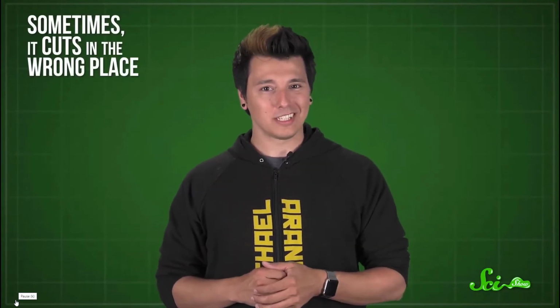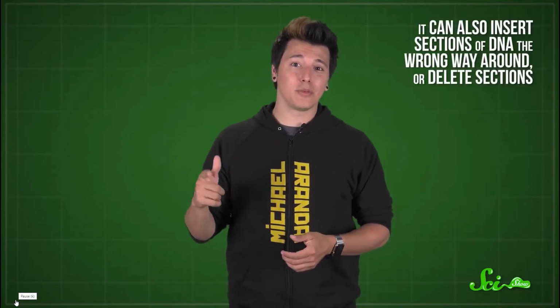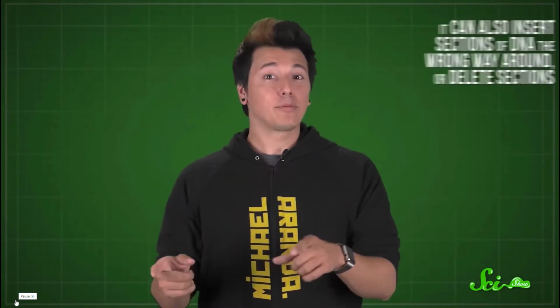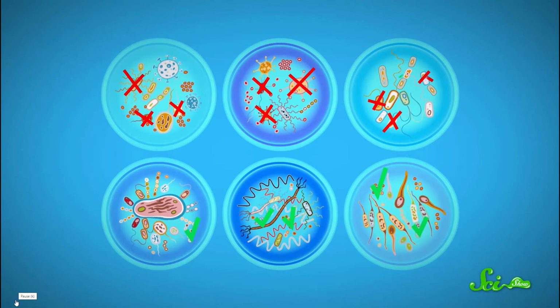But like any technique, the CRISPR-Cas9 system isn't perfect. Sometimes it cuts in the wrong place. It might look at a sequence that almost matches the guide RNA and go, yeah, that's probably right. It can also insert sections of DNA the wrong way around, or delete sections. In lab-grown cells, this isn't a huge problem. You can just use the technique a couple of times and check for cells that got it right. And it's still way better than the inaccuracies from other methods.